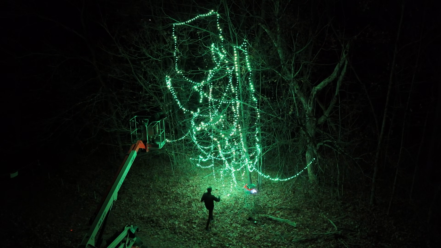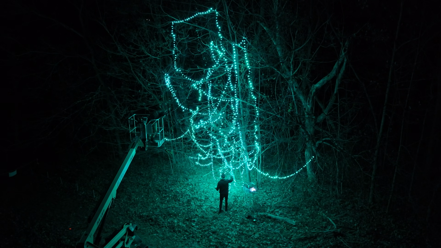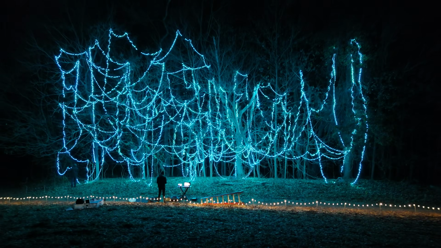We found through testing that each of our outputs could reliably support 300 pixels in sequence without having to inject power at the end of the line. This meant that each of our breakout boxes could support 1,200 LEDs. With that testing and our budget, we were able to build 5 breakout boxes. That means that we were going to have 6,000 LEDs going up into the trees.